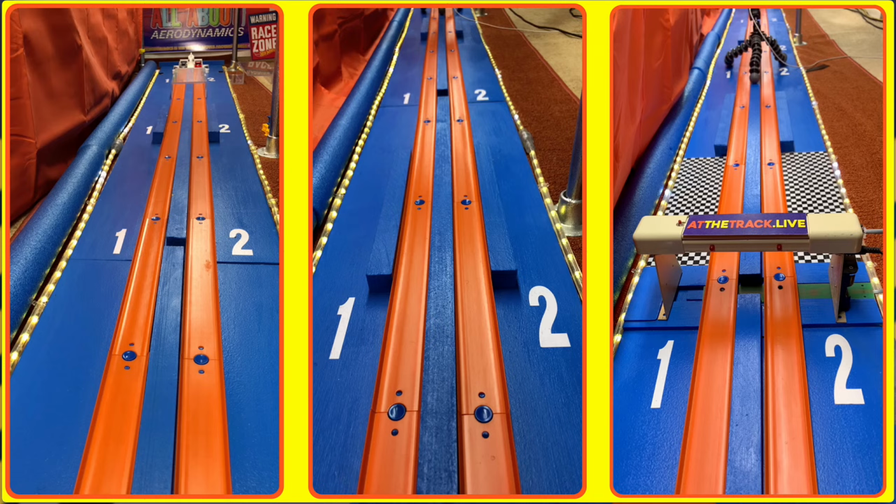Our races are best 2 out of 3. The cars will switch lanes after the first race, and if there is a third race necessary, they will switch lanes once again.